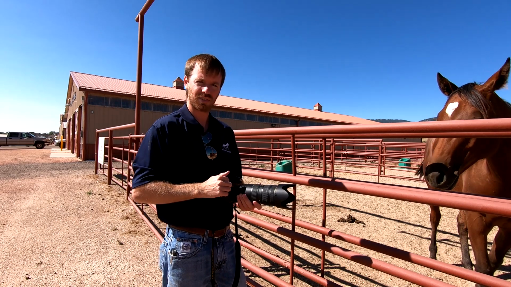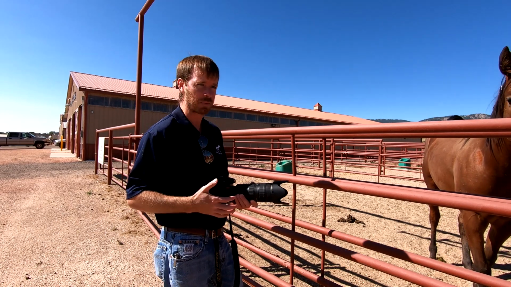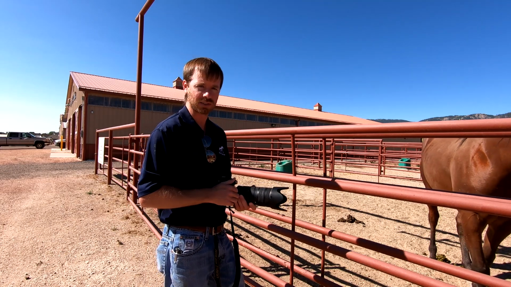And so hopefully that gives you a little bit better idea of some settings that you guys can play with, adjust that aperture, have fun with it, but start to become more familiar with it as well. Let's look at a low light scenario.